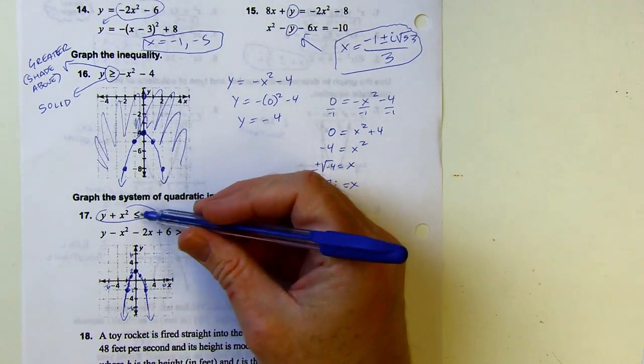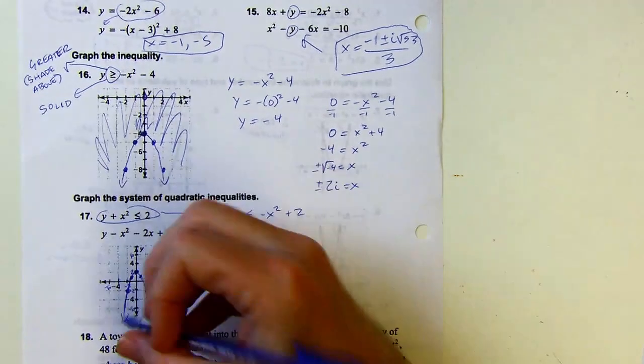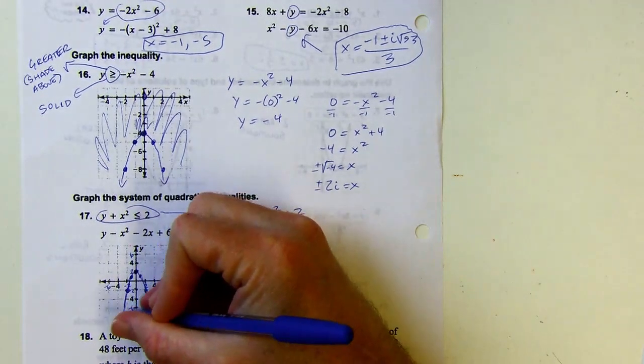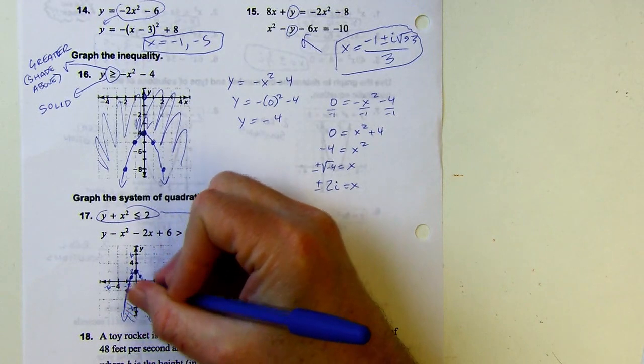Okay, and I'm going to be shading below this one because it says less than, so I'm going below the vertex. So just lightly, I'm going to do that.